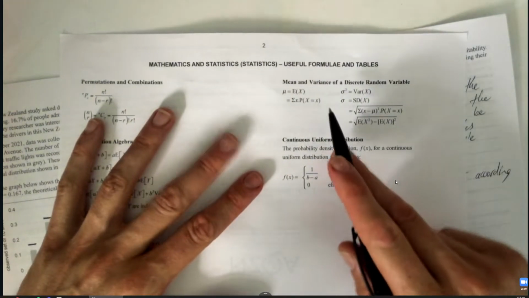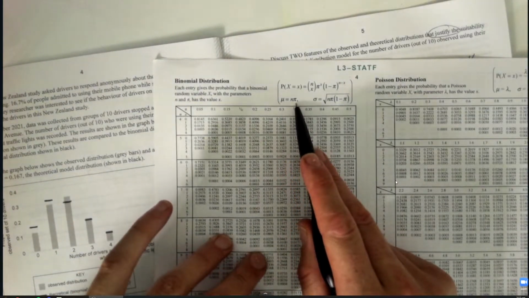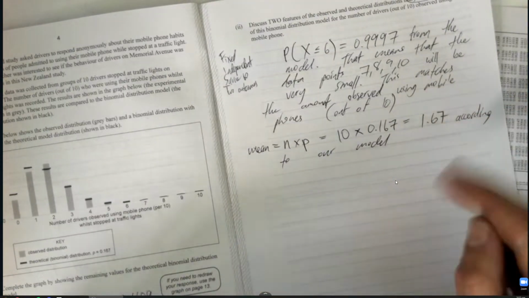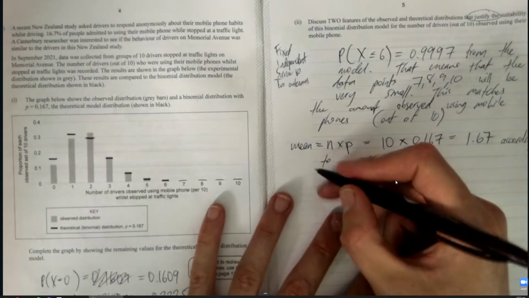Okay, so here's binomial, here we are. Oh yeah, they do use mu. Mu equals NP. So we've got a model, so we can use that to find the mean of our model is 1.67.